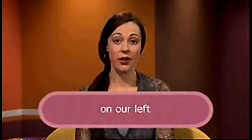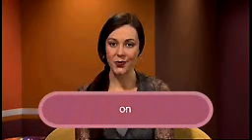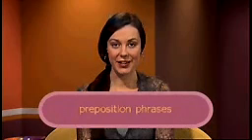Dr. Bowger uses descriptions like on our left and on our right. He helps us understand the location of things by using the preposition on, along with a noun phrase. These are preposition phrases. When we want to describe where things are, we usually use preposition phrases. Let's look at some of the common prepositions you can use to describe where things are.